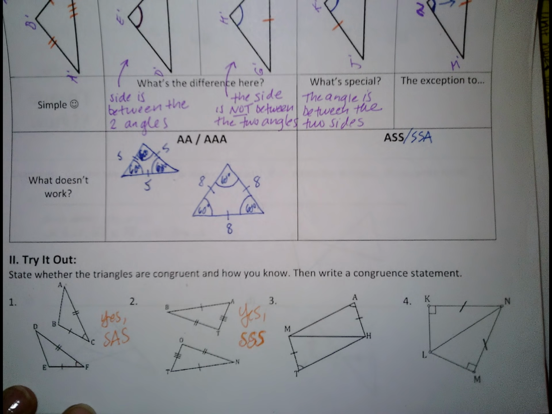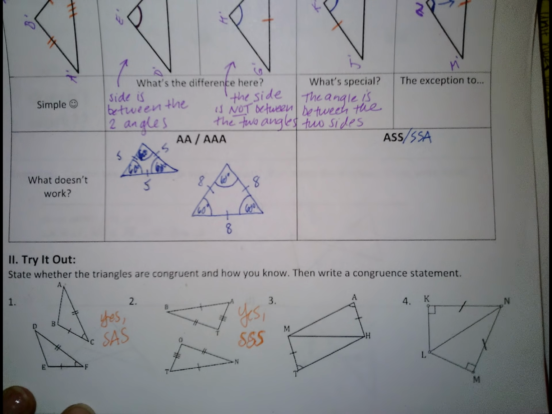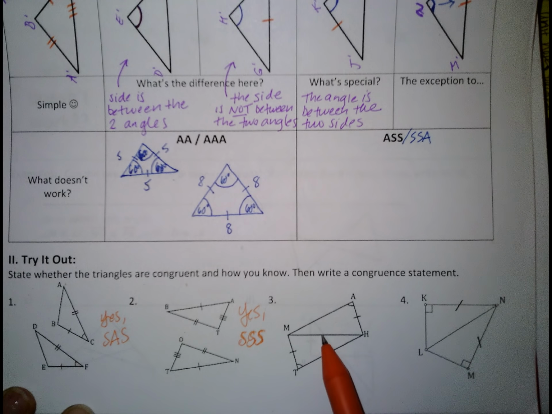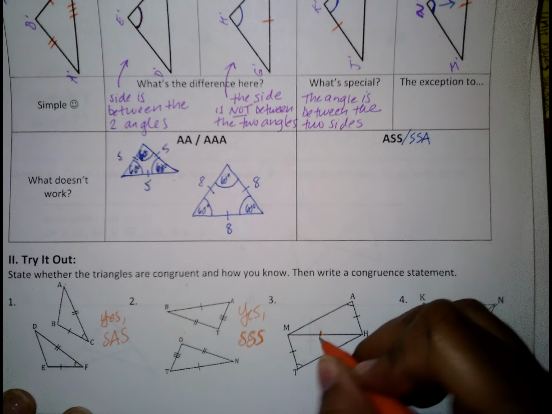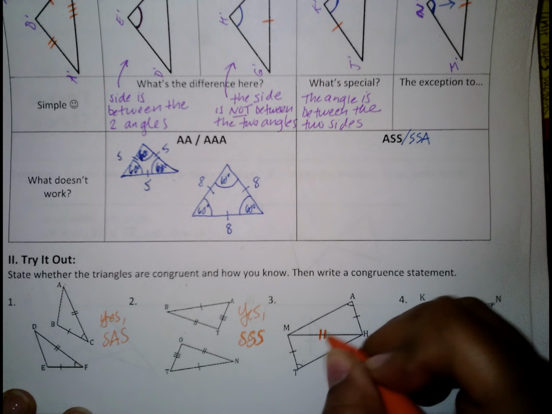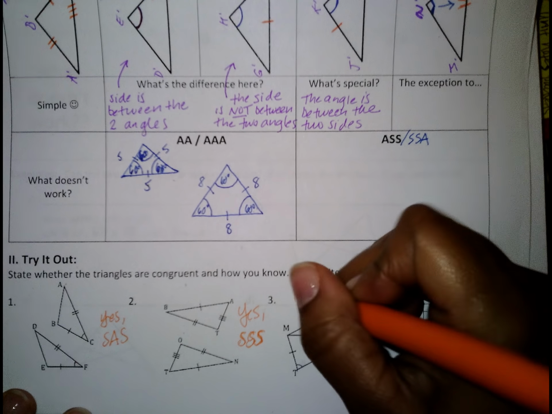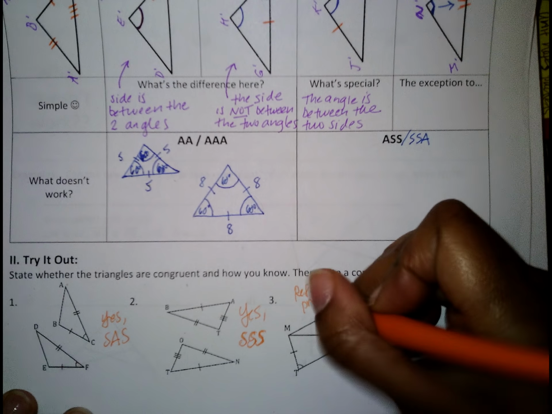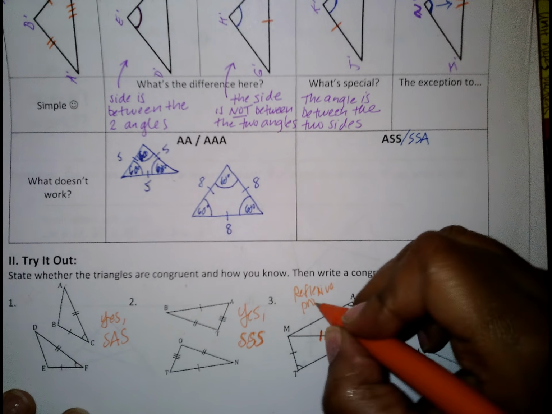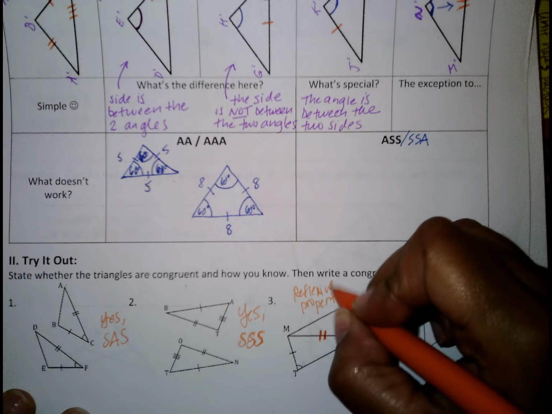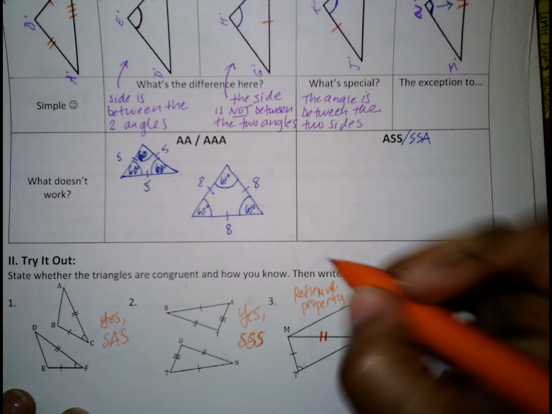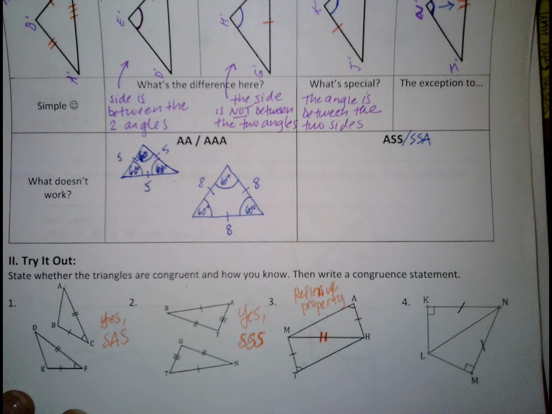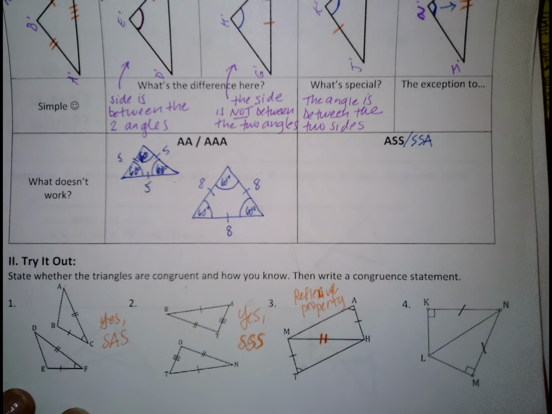Now look at number 3. There's something funky here. We have these two triangles, right? Triangle 1, triangle 2, but they share a side. This right here. When you have two triangles that share a side, it's called the reflexive property, okay? We're going to talk more about the reflexive property, especially as we go into writing proofs. That's going to come up a lot. That's going to be a property that you use a lot.